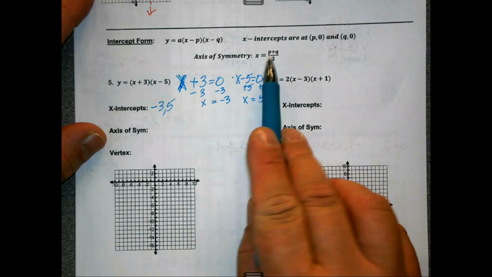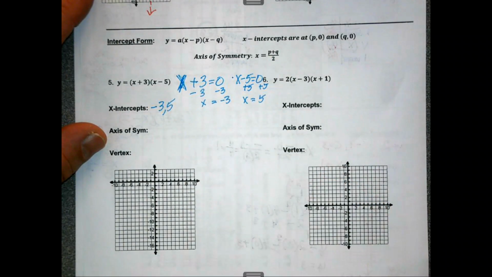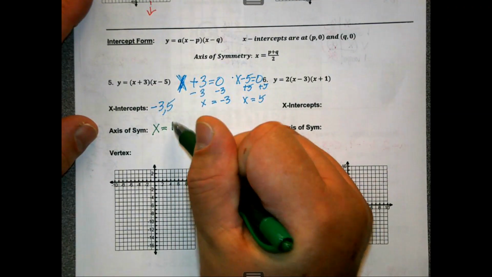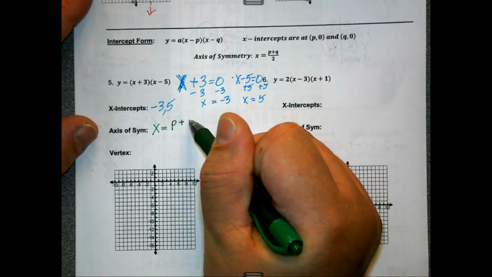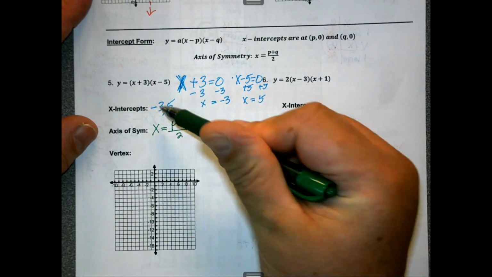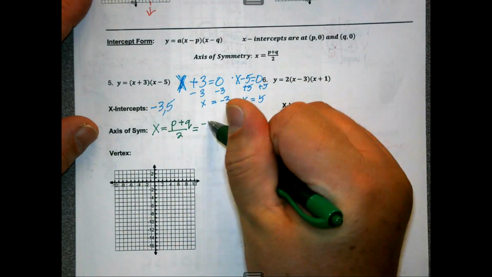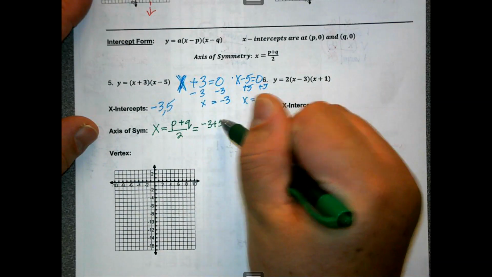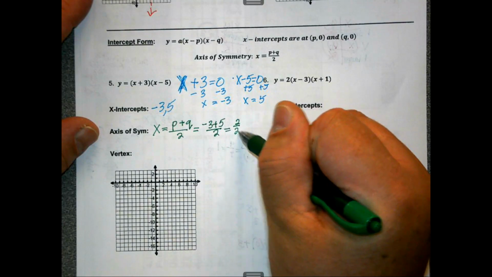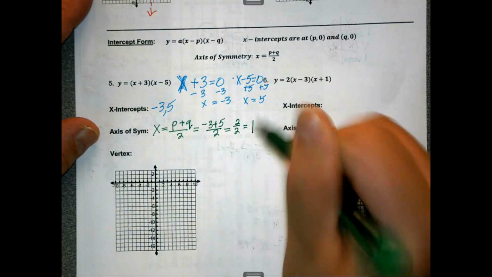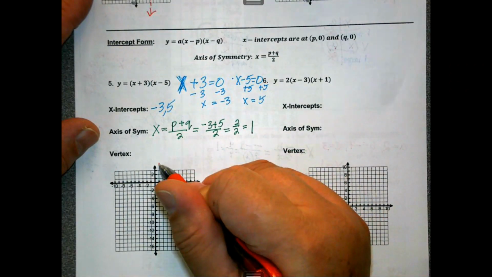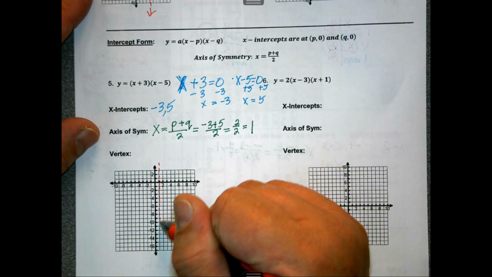Axis of symmetry, I have to use this formula. So x equals the average of p and q, which is p plus q divided by 2. So I have negative 3 plus 5 divided by 2, which is 2 over 2 or 1. So my axis of symmetry is x equals 1. Here's x equals 1. There's my axis of symmetry.